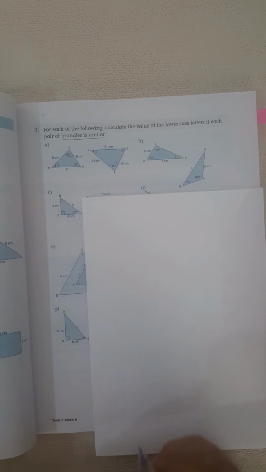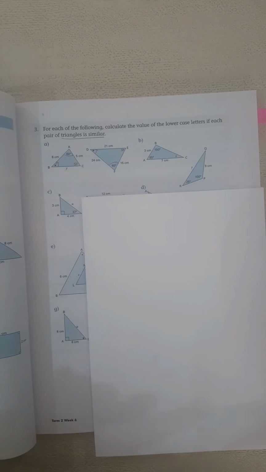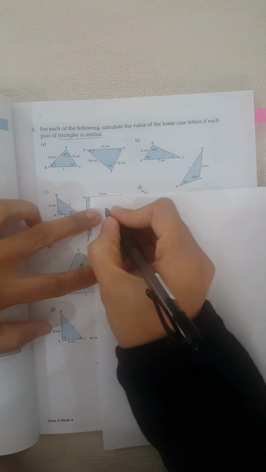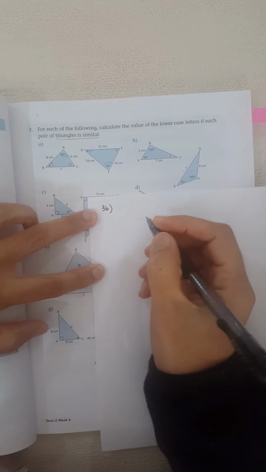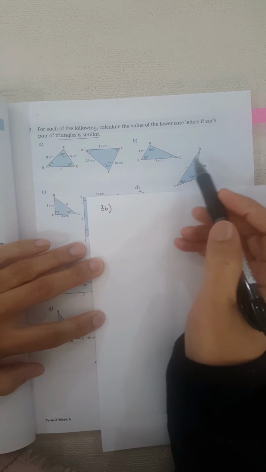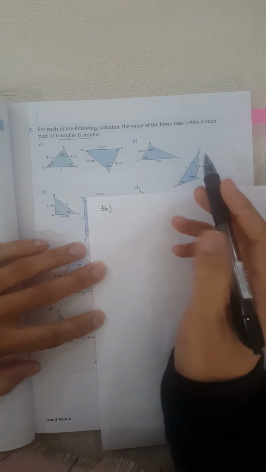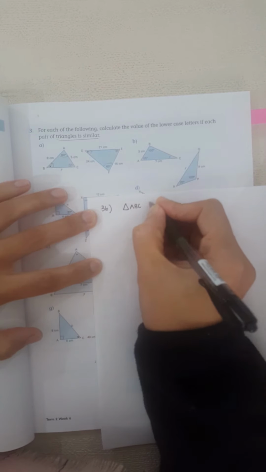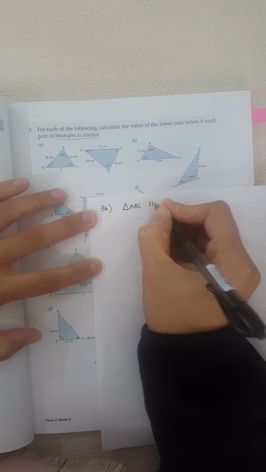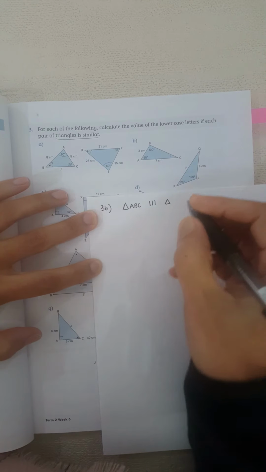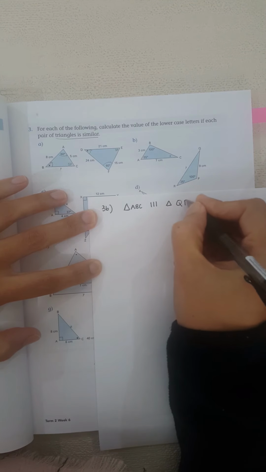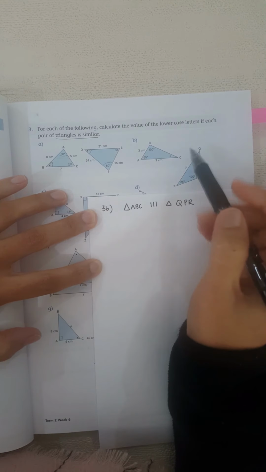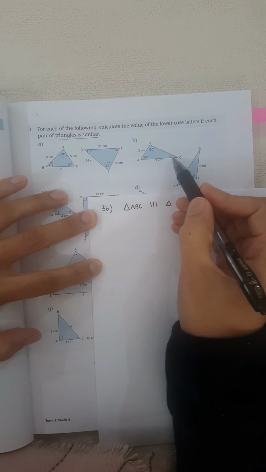Okay, now we're doing question number 3b, right? So here's the two triangles there. We have 3b. If you look at these triangles here, they are telling us that triangle ABC is similar to triangle QPR, right? They've given that to us here on the top. The triangles are similar, but now they want us to calculate angle X.